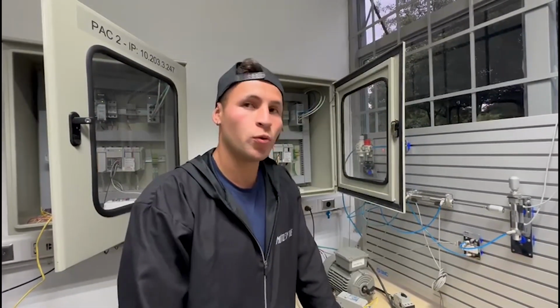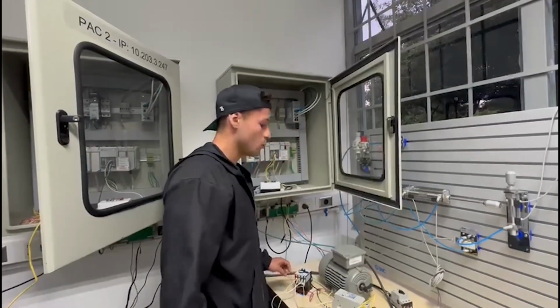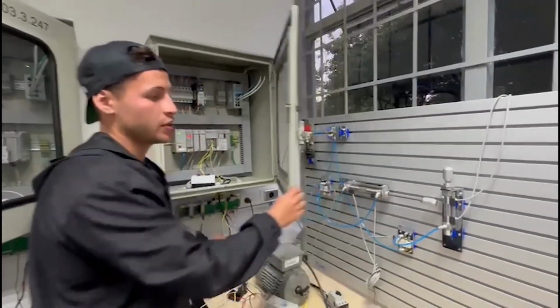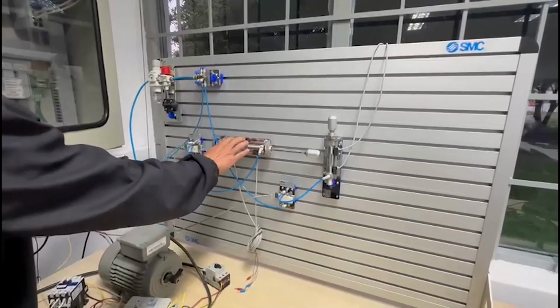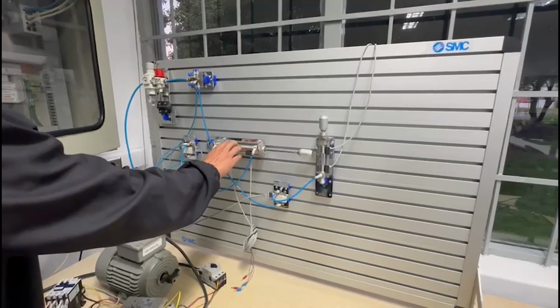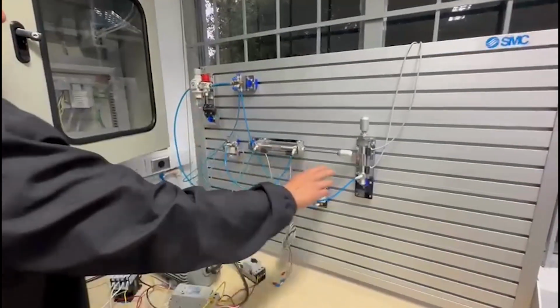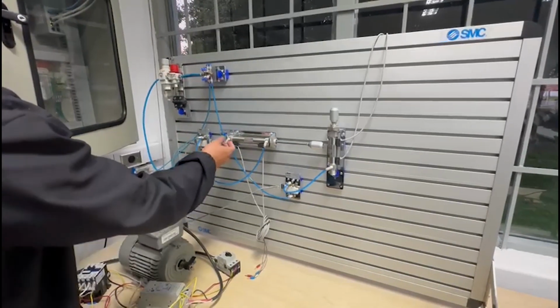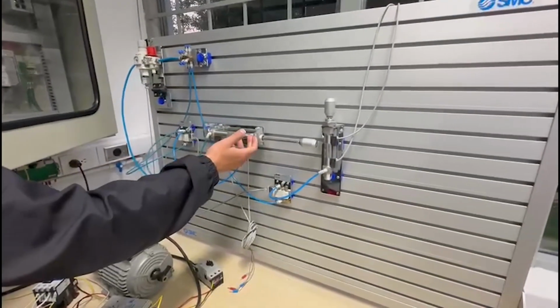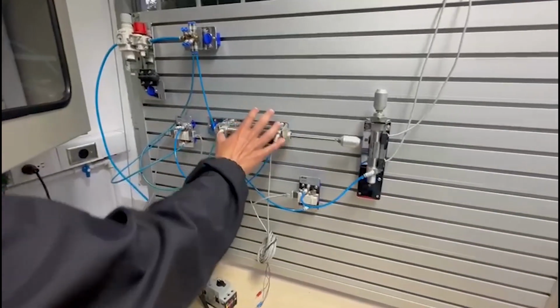Hi, we are the group for the PLC 247. Here we have connected for this presentation new elements. These new elements are electropneumatic elements. These elements work with pressure air.